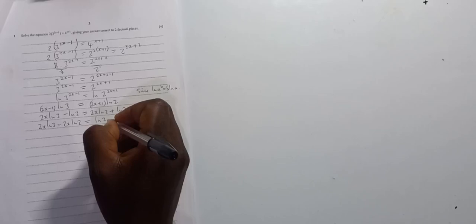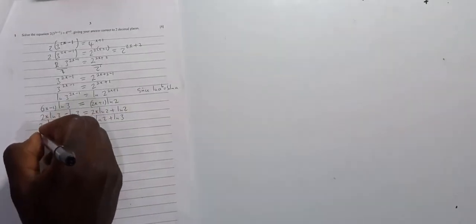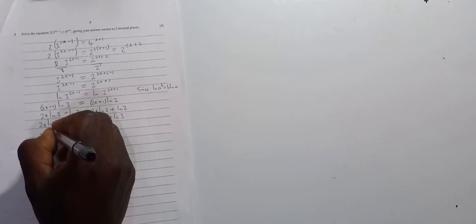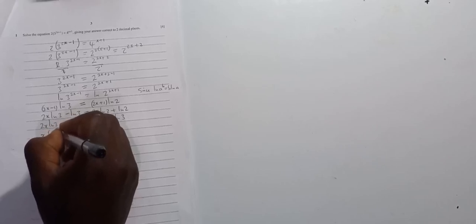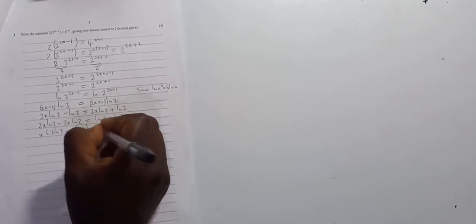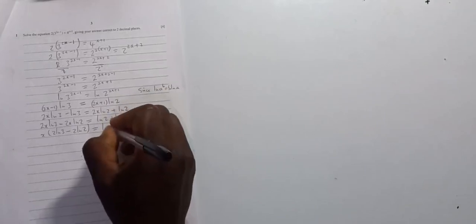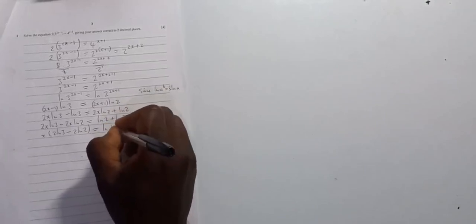We take minus ln 3 to the other side, becomes plus ln 3. Then from this side, we factor out x. We remain with 2 ln 3 minus 2 ln 2 equals ln 2 plus ln 3. Remember, ln a plus ln b equals ln ab. So this is the same as ln 2 times 3, which is ln 6.